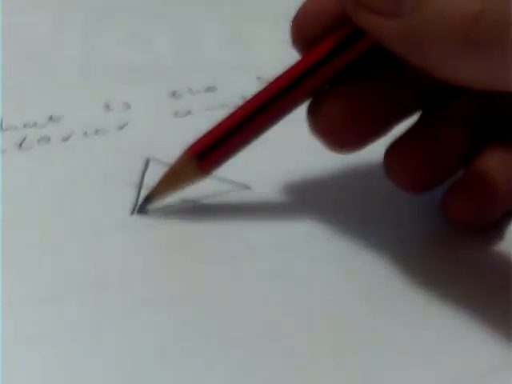Let's start off with a triangle, a regular polygon triangle where all the sides are equal. If we take one of the angles, let's say this angle here, to how many vertices can we draw a line?